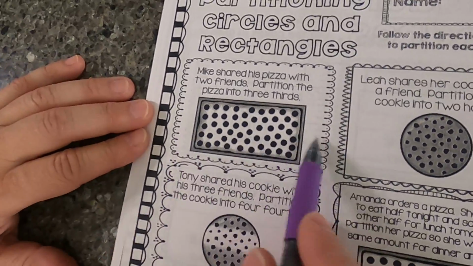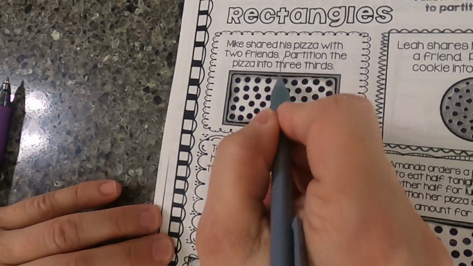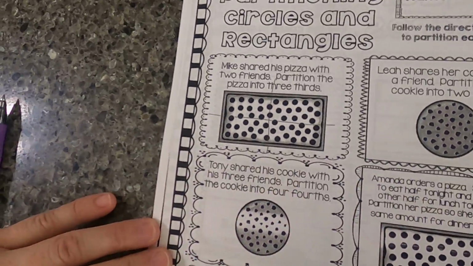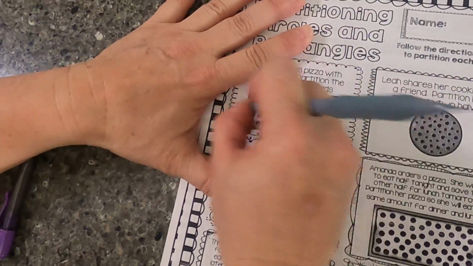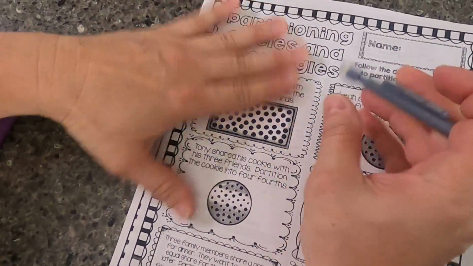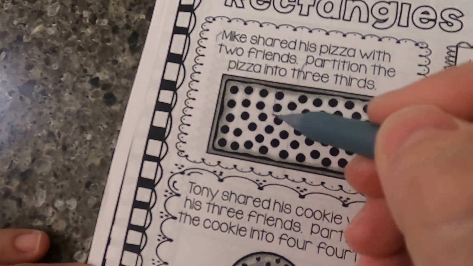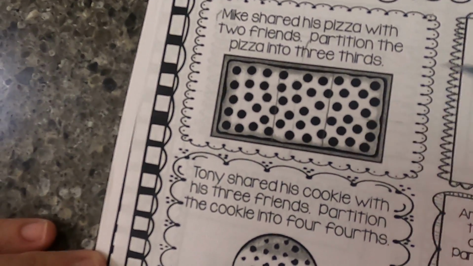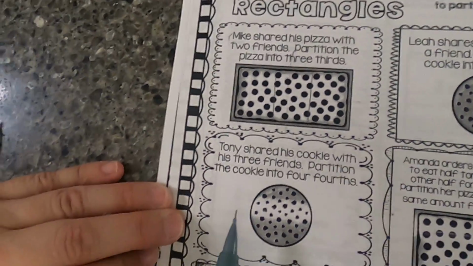Do you think we can go this way? I'll use this pencil real quick. Do you think that's thirds? No, that's in fourths. So we can't cut this pizza this way. But when we're doing thirds, that means we're gonna draw 2 columns in here. So this is a column and this is a column. So this is thirds, 1, 2, 3, because we got 3 pieces.